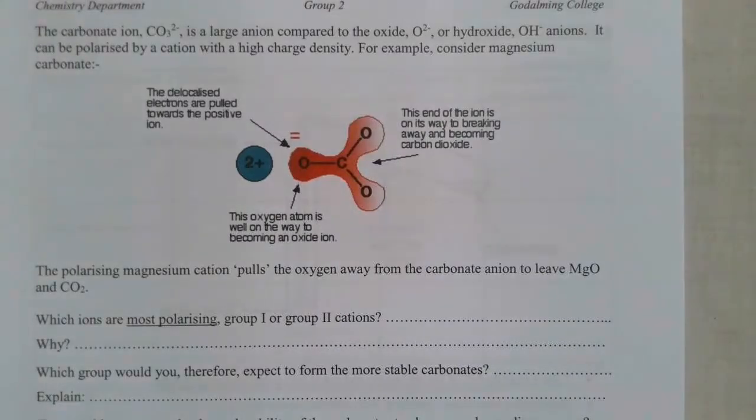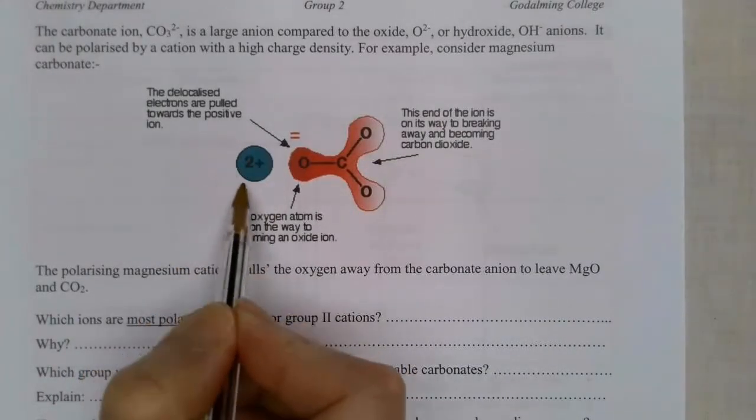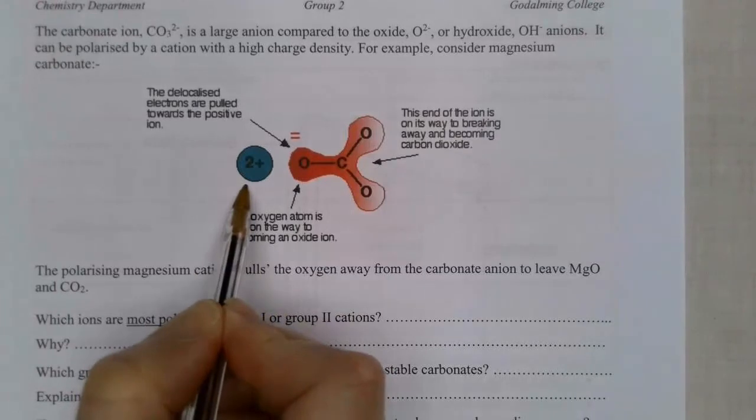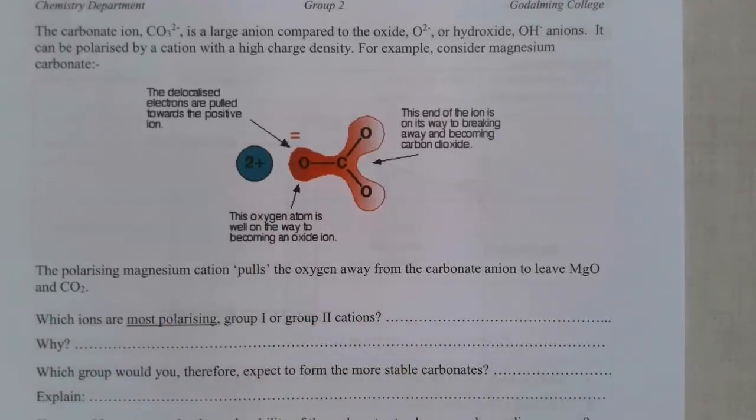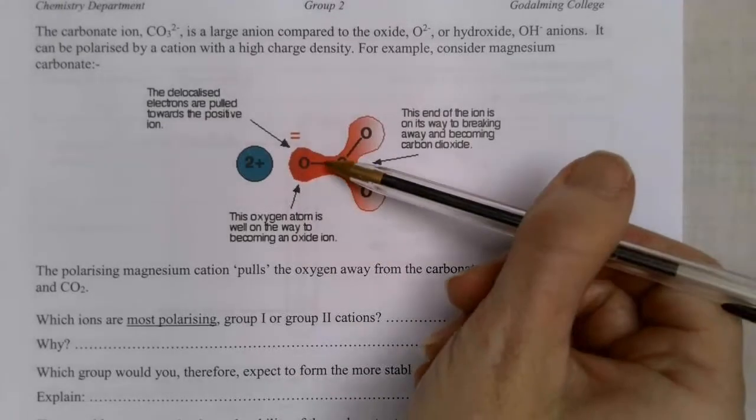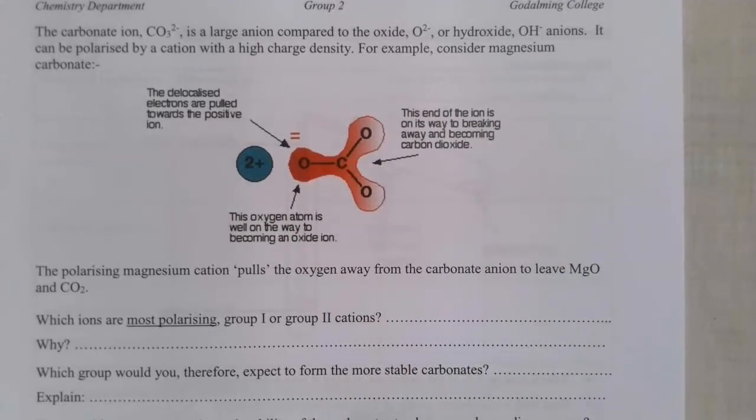And the reason for this is to do with what we call the polarizing ability of these cations. Polarizing basically means they can distort the electron cloud of an anion. So they can pull things towards themselves.